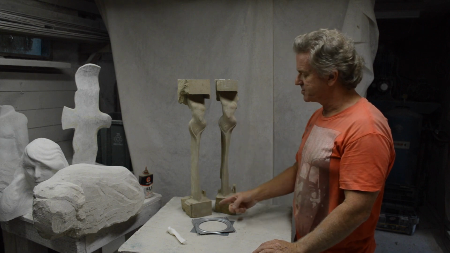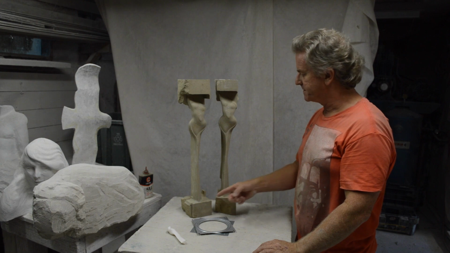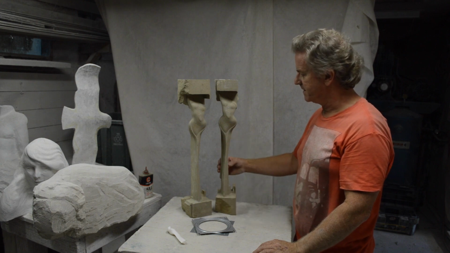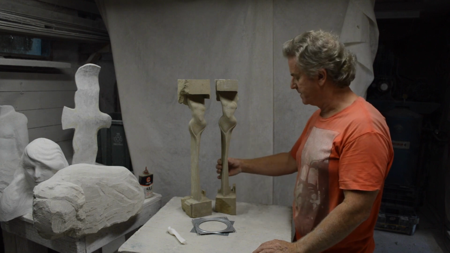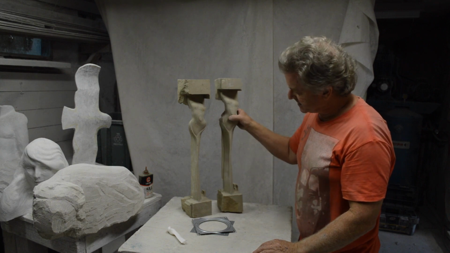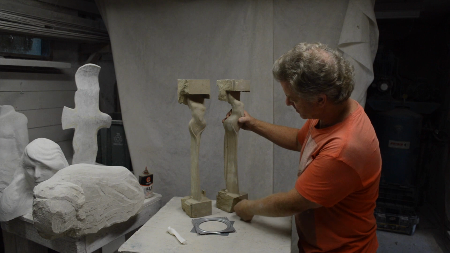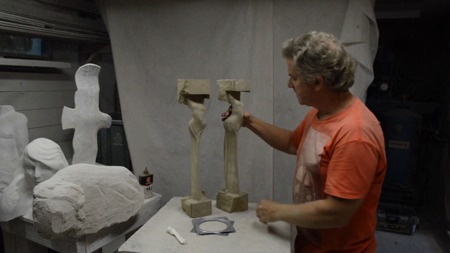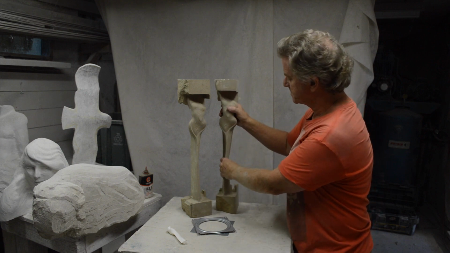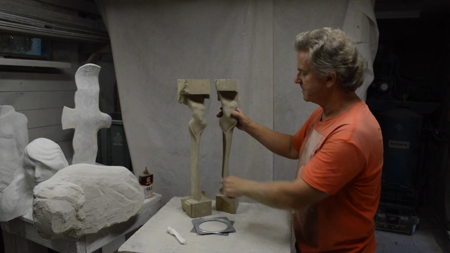And I think I'm going to finish the sculpture on the left and leave this one in its current state, for example. The reason is that there's not quite enough stone here at the toe to complete the form of the, if you will, the foot. So I think that's what I'm going to do, is I'll complete this sculpture.